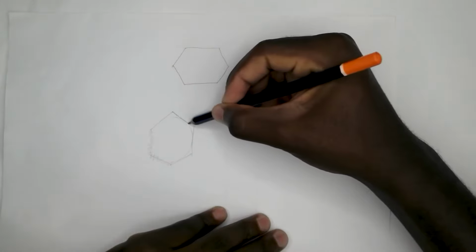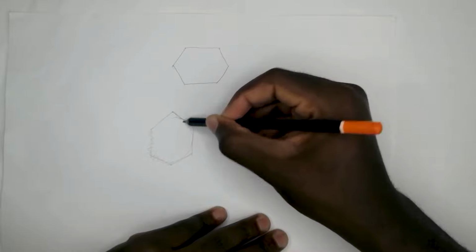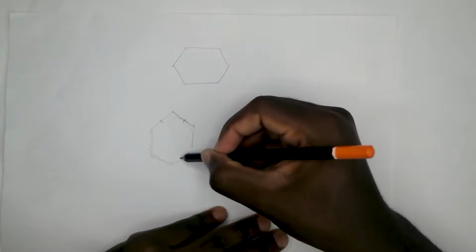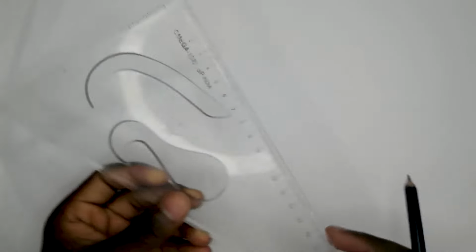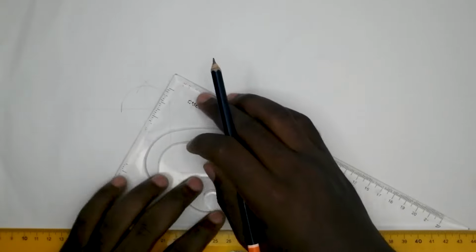After you have done that, now we need to know the points of tangency. If you remember, I'm just sketching here. This side is a tangent to the circle at a particular point. So we need to find this point here, and this point here. To do that, we'll use our 30-60 set square. We'll use our 60 side, this one here.